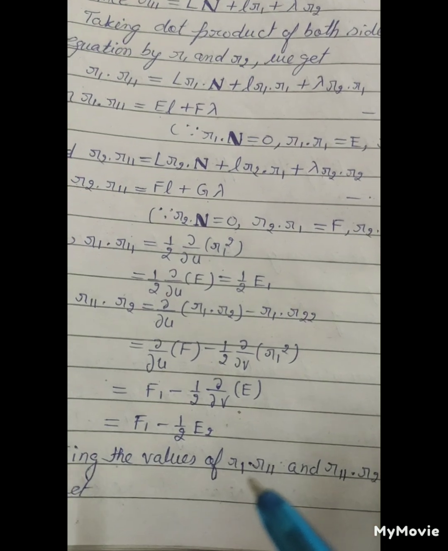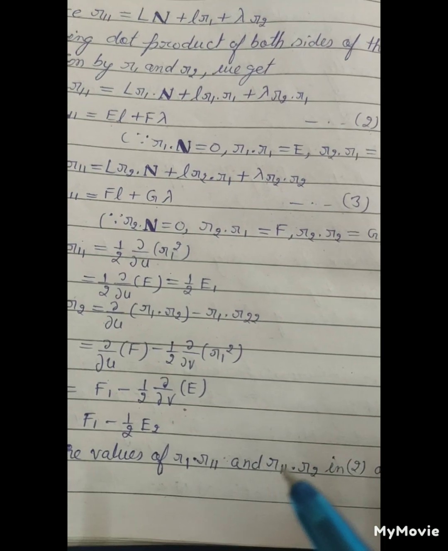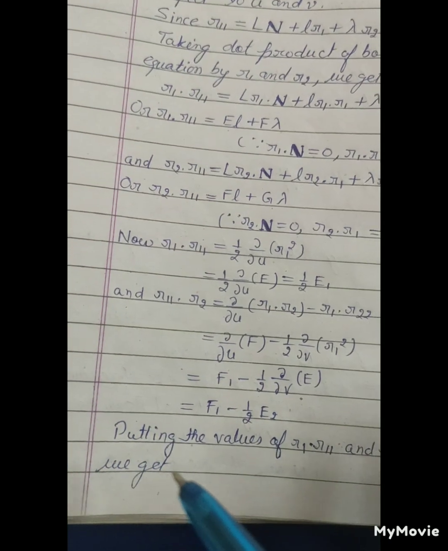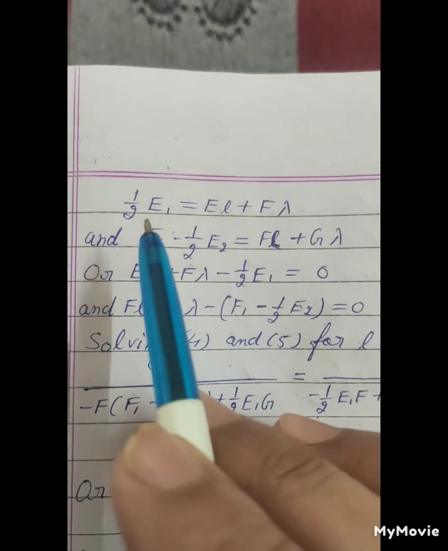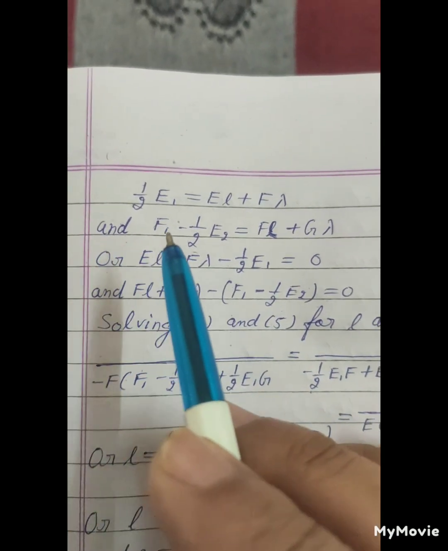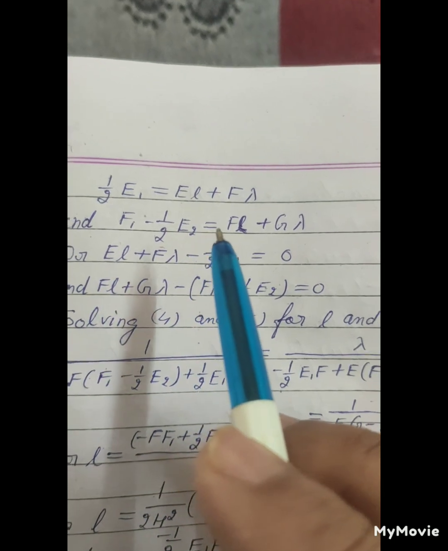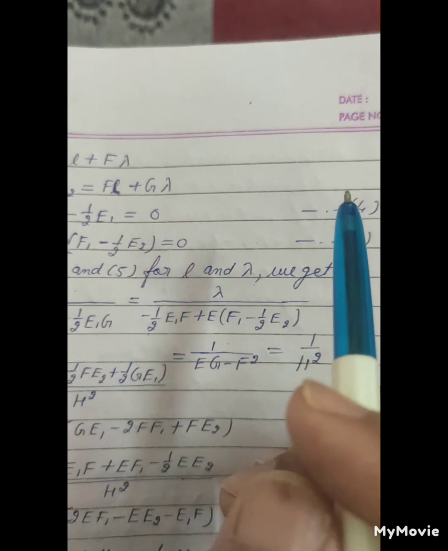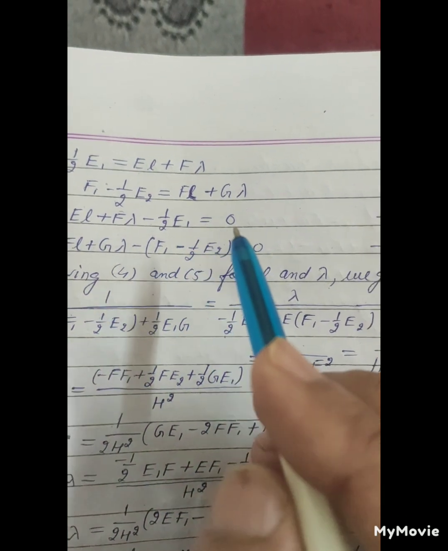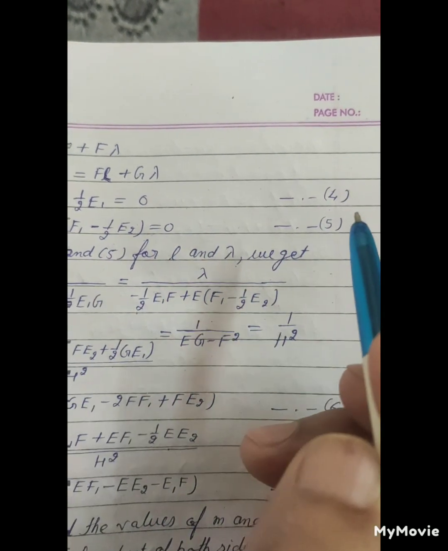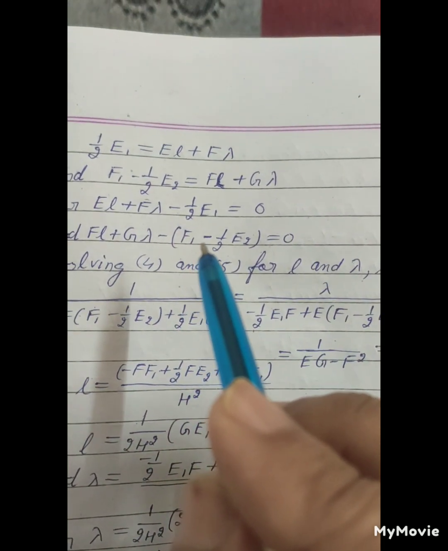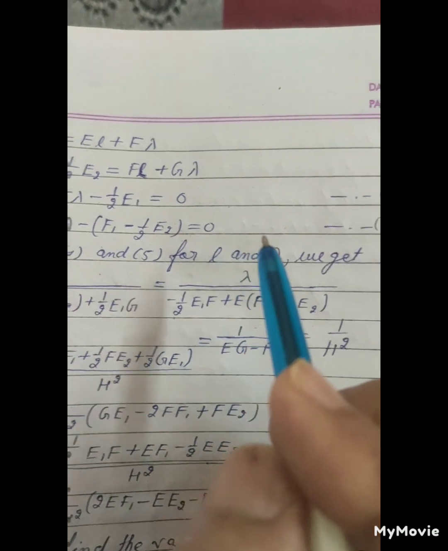Putting these values of r1 dot r11 and r11 dot r2 in equations 2 and 3, we get 1 upon 2 E1 equals E L plus F lambda, and F1 minus 1 upon 2 E2 equals F L plus G lambda, or E L plus F lambda minus 1 upon 2 E1 equals 0. Equation 4, and F L plus G lambda minus F1 plus 1 upon 2 E2 equals 0. Equation 5.